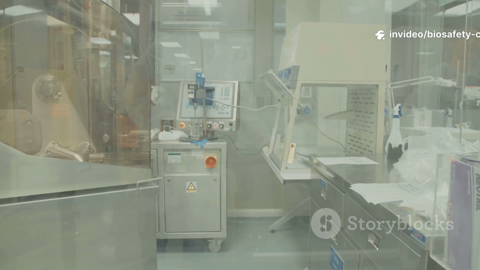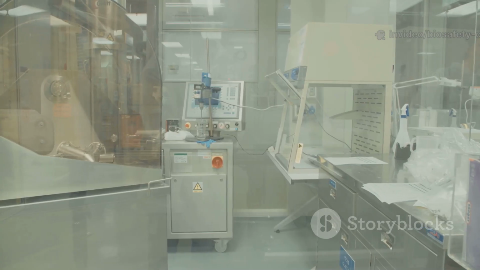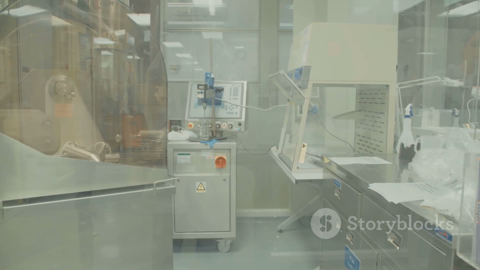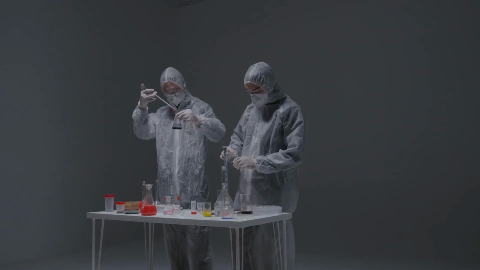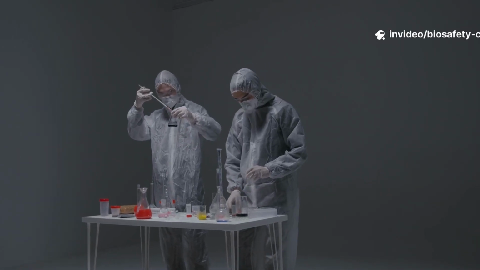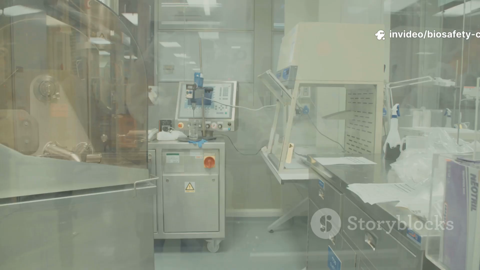Next, Class 2, the workhorse of most labs. These cabinets protect you, your samples, and the environment, using a combination of inflow and downflow air. Class 2 cabinets are divided into 4 subclasses: A1, A2, B1, and B2. Let's break them down.